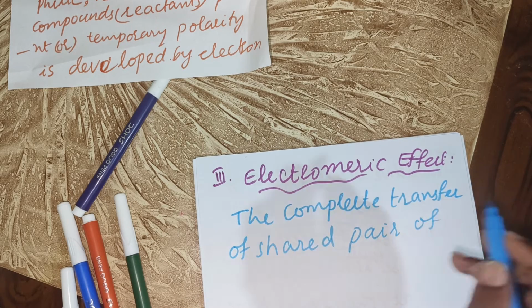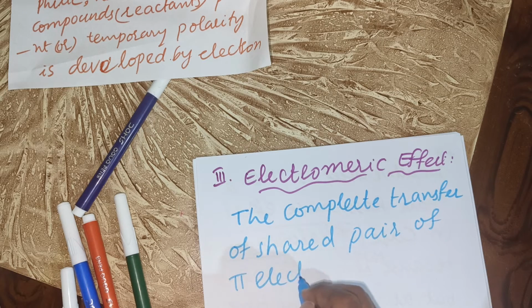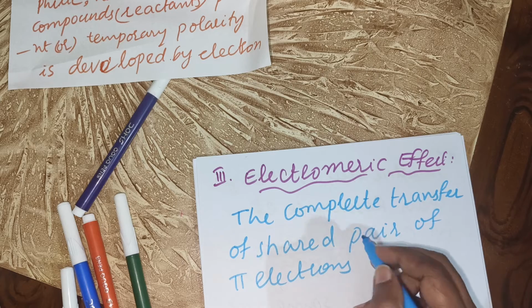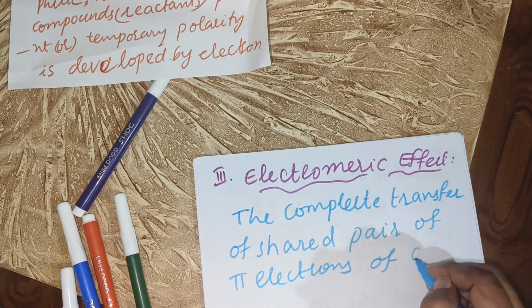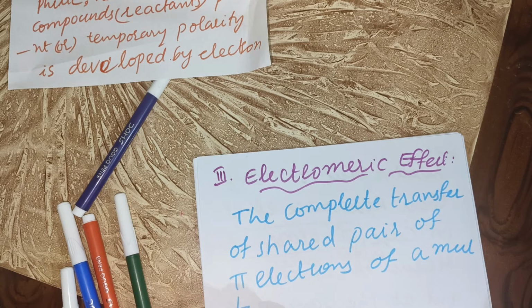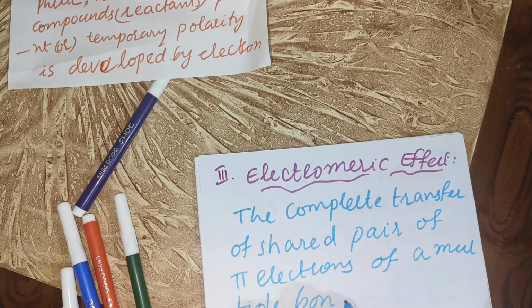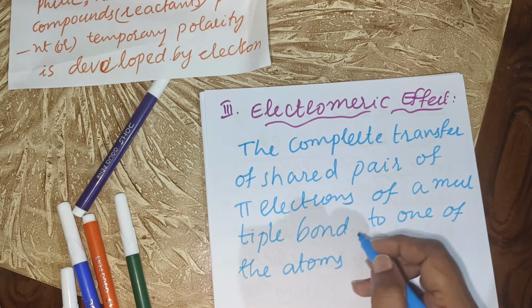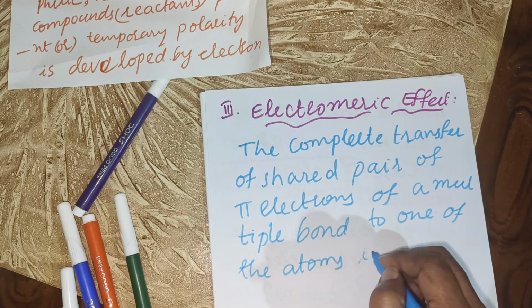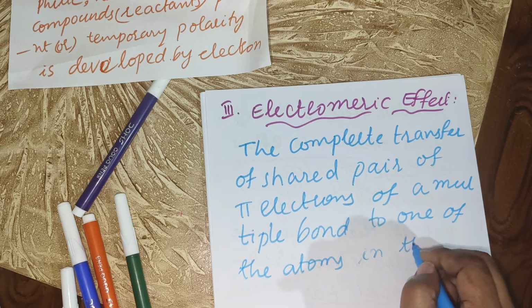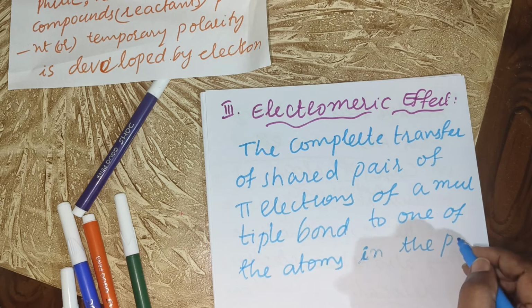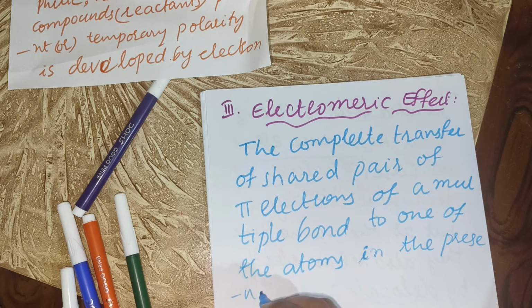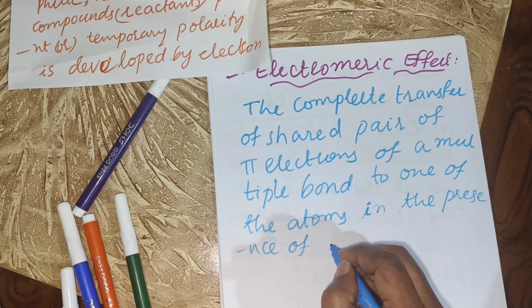Pi electrons of a multiple bond to one of the atoms in the presence of an attacking reagent.